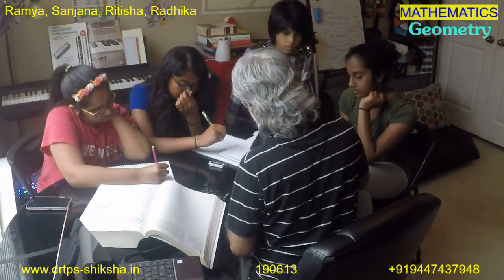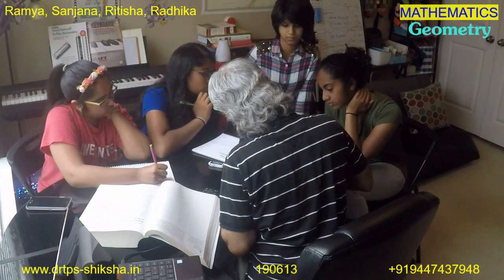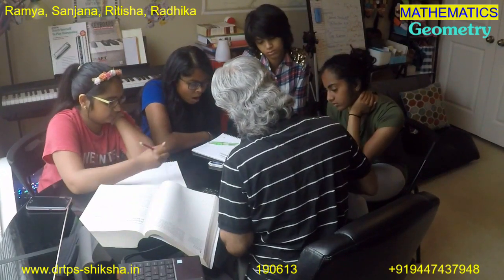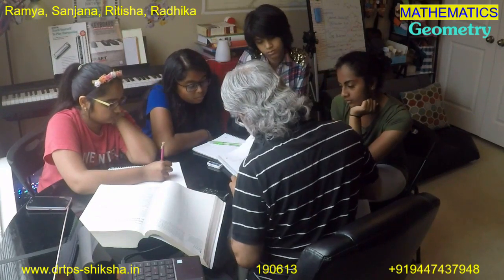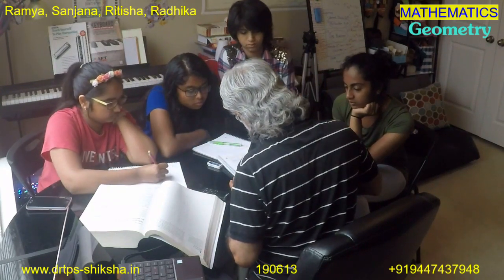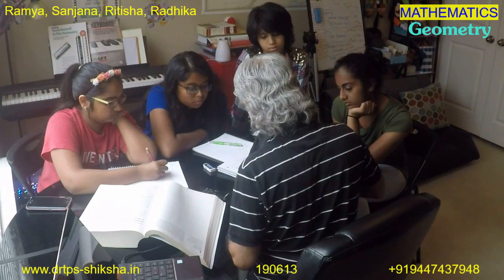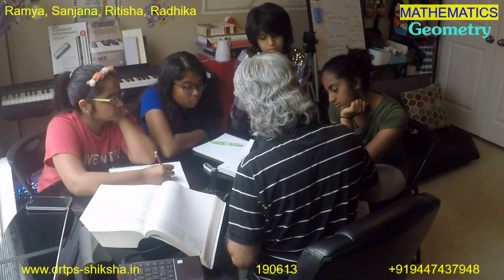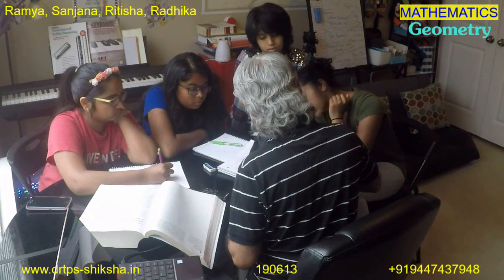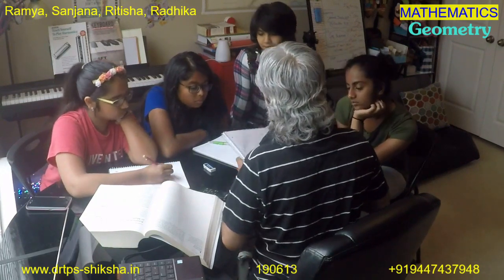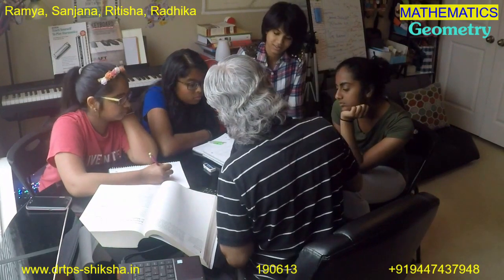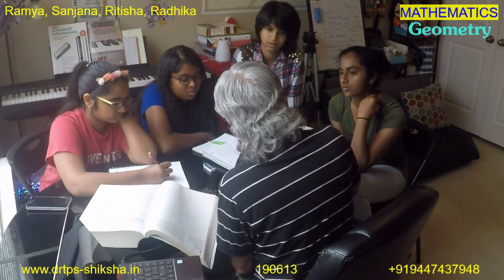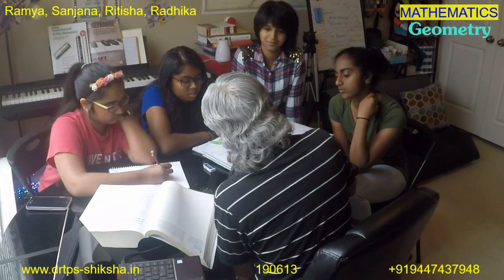See carefully. This is the x-axis, this is the y-axis. Now the basic triangle is the 45 degree one. So this is 1 unit, this is 1 unit, this will be 1 square root 2 unit. What is this theorem called? Special triangles.